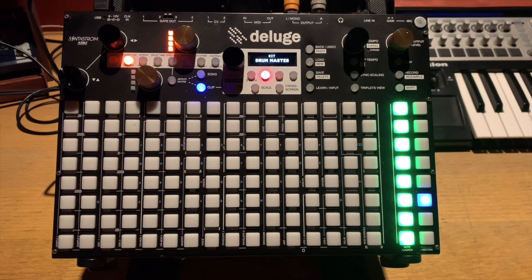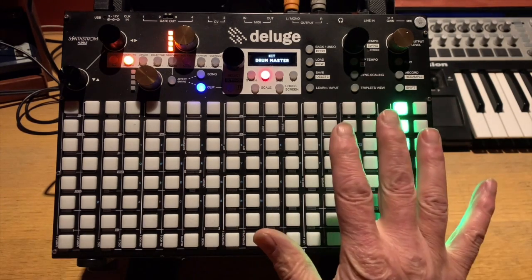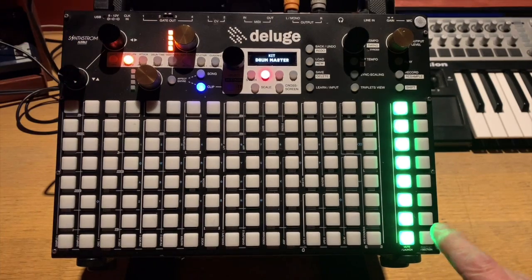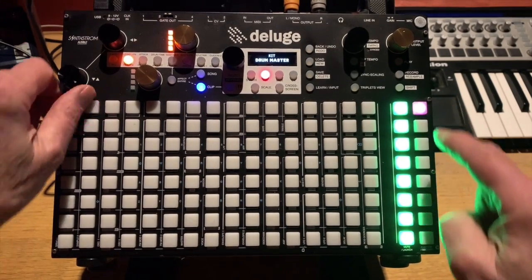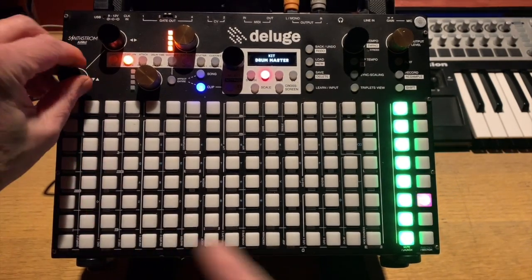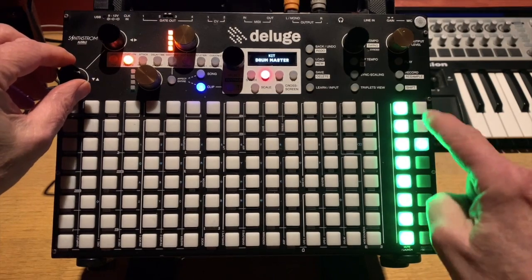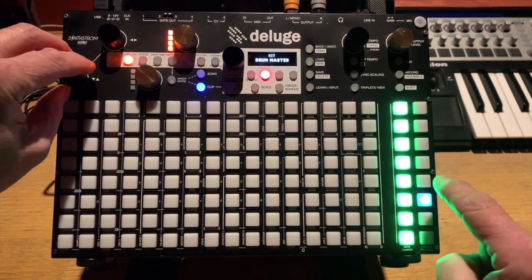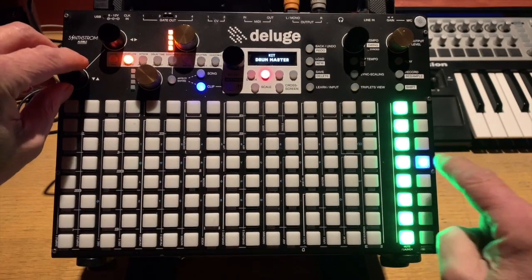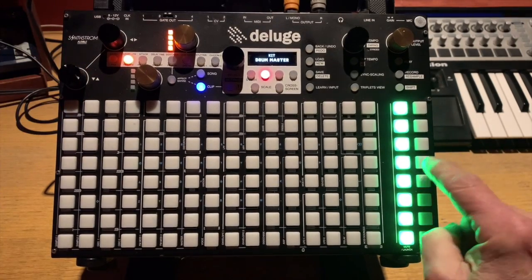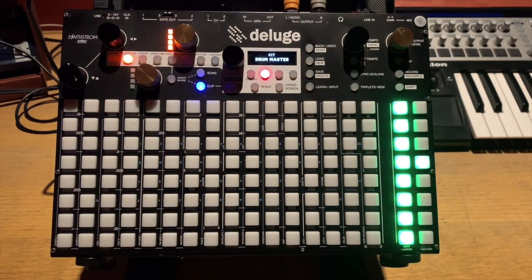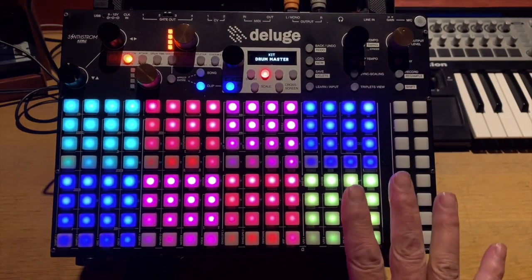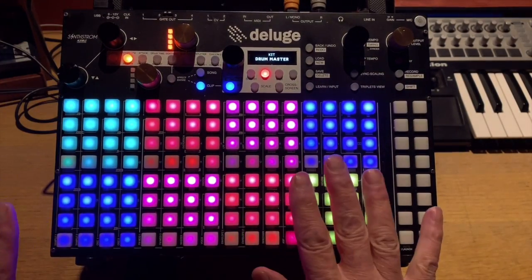So one of the first things I want to talk about is the setup that they have changed for the kit. So here's a kit, a bunch of sounds. I can go through and audition them, the way it's always worked. But one of the cool things is now when we hit this button, the keyboard button, it assigns these drum sounds to pads here.